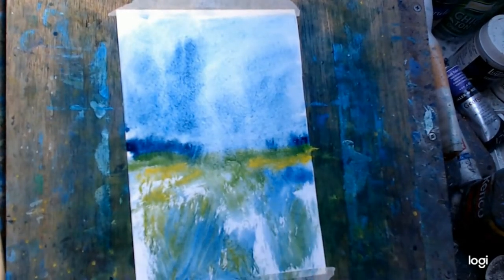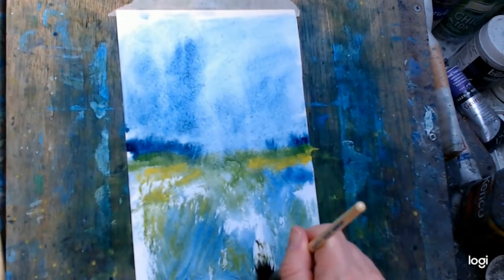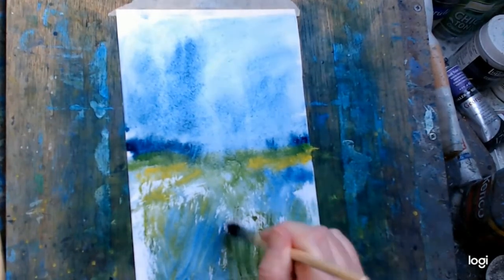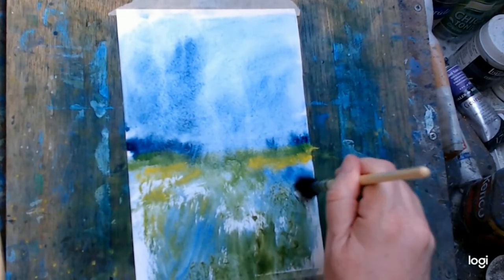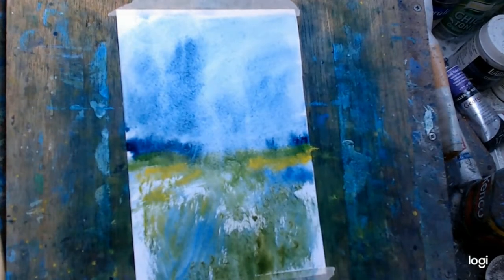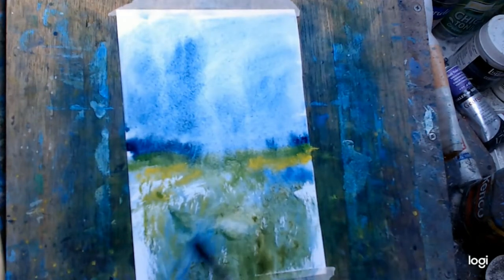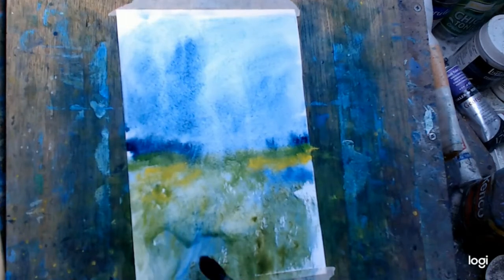When you paint a tree, you're not actually completely painting the tree, you're painting a two-dimensional representation of the tree. Now in terms of materials and things that I'm using, so the paper is watercolor paper, it's 100% cotton, it's 300 grams per square meter, it's about 140 pounds.